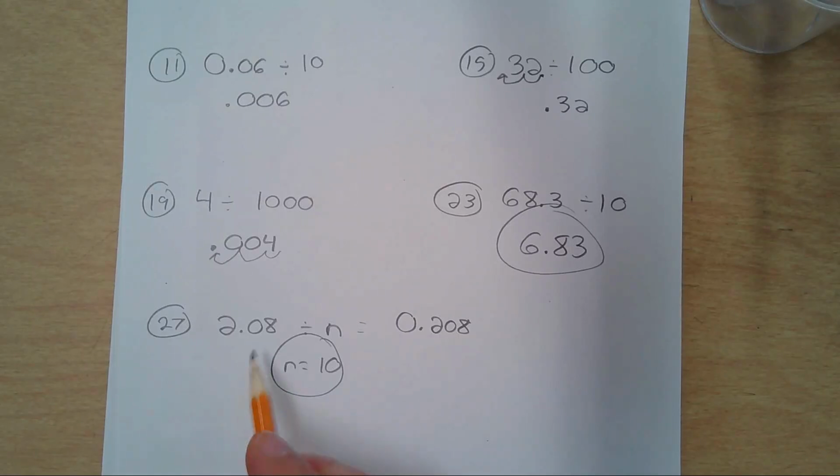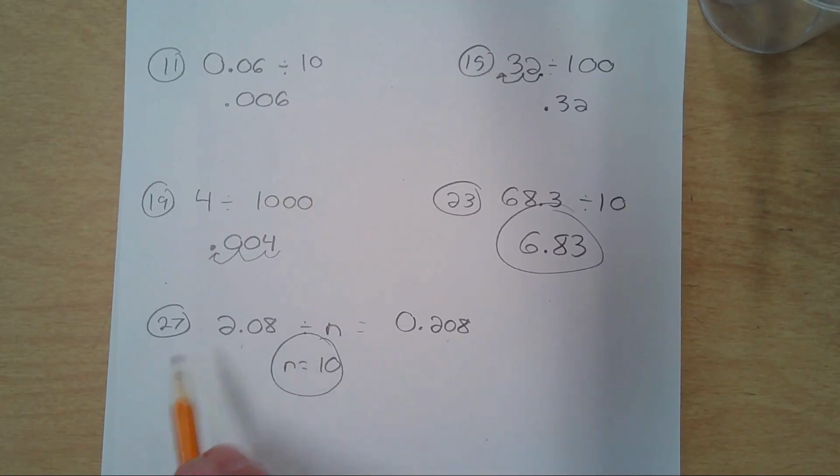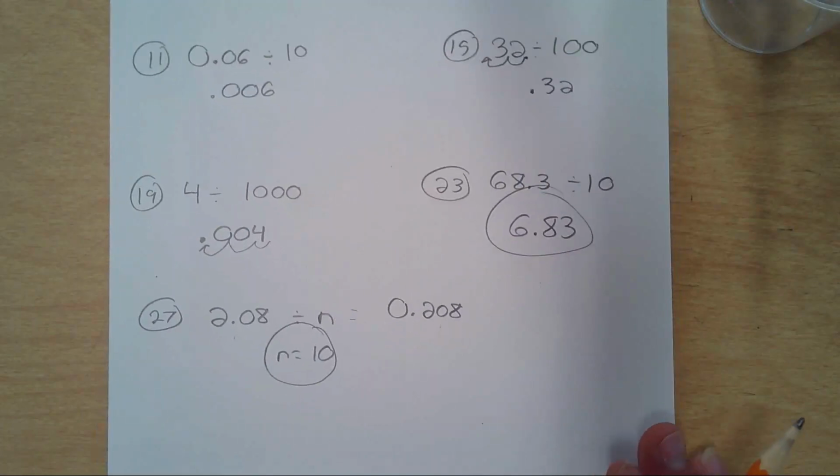Because again, where did I start? Where did I end? Well, how many spots did the decimal move from here to here? 1. Which direction? To the left. What does that mean? I divided by 10 when it goes that way.